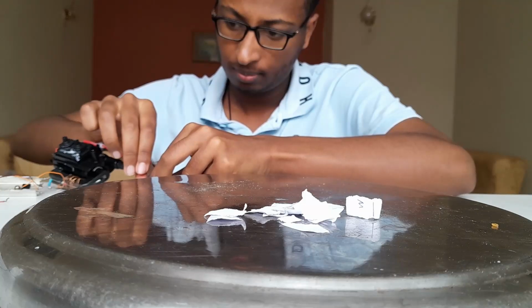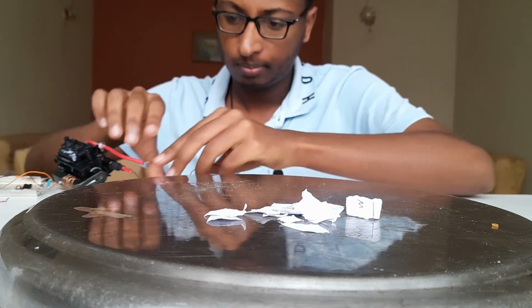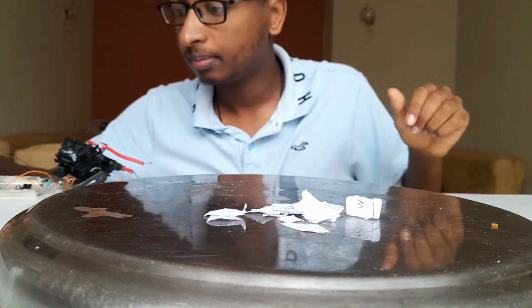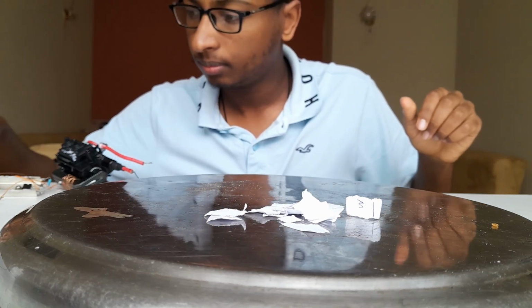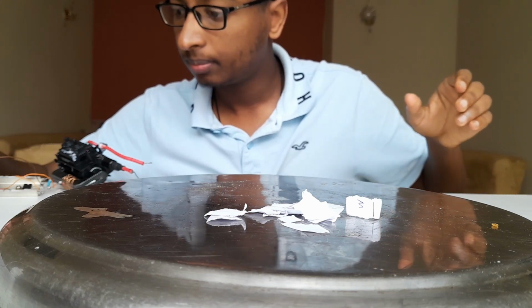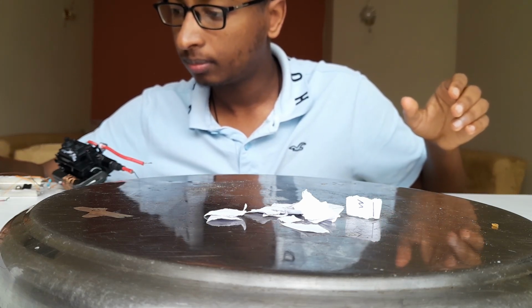Now I've connected the anode to my body and the cathode to the metal plate. While doing so, my body becomes positively charged and the plate becomes negatively charged. So, this is what I expect from the papers.